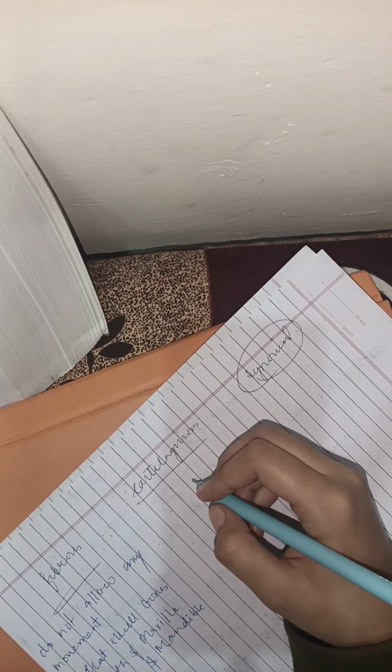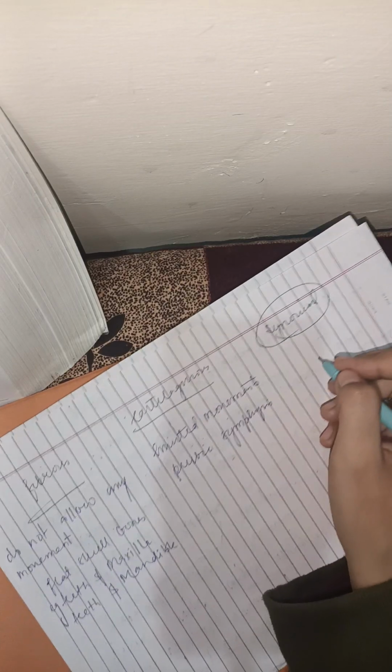In cartilaginous joints, the bones involved are joined together with the help of cartilages. The joint between the adjacent vertebrae in the vertebral column is of this pattern, and it permits limited movements. The pubic symphysis of the pubis is a cartilaginous joint.